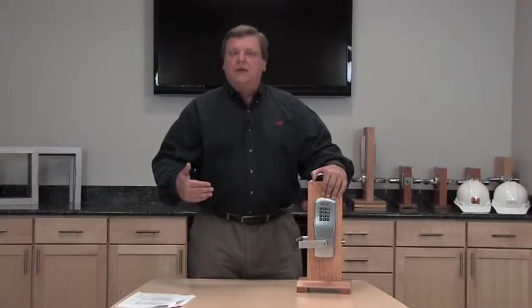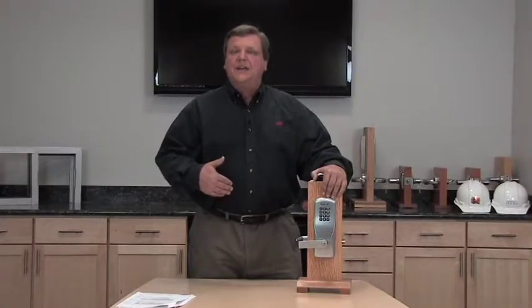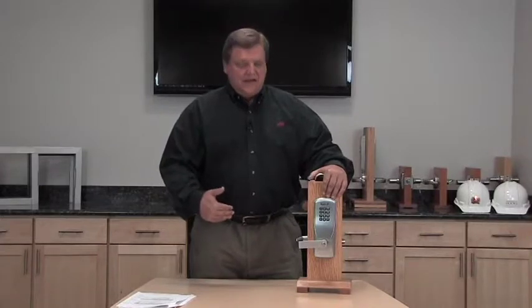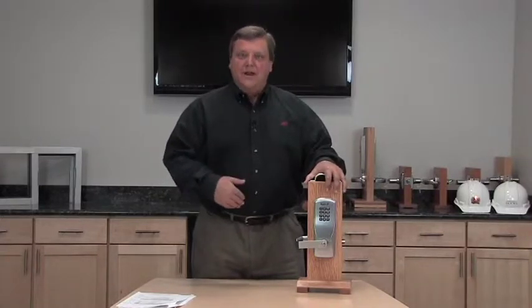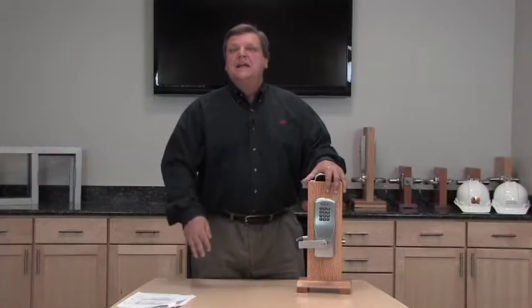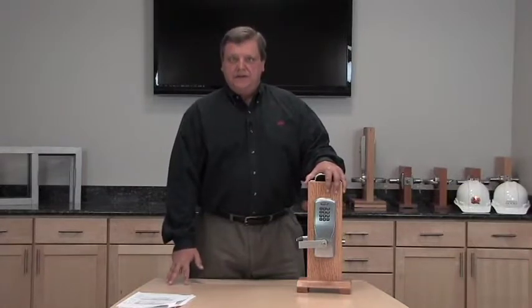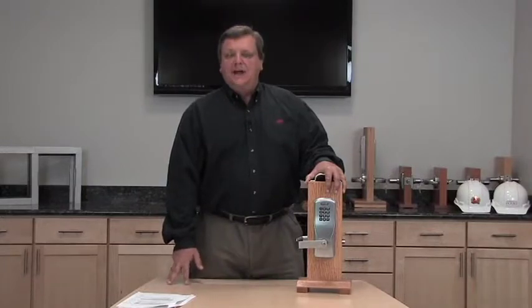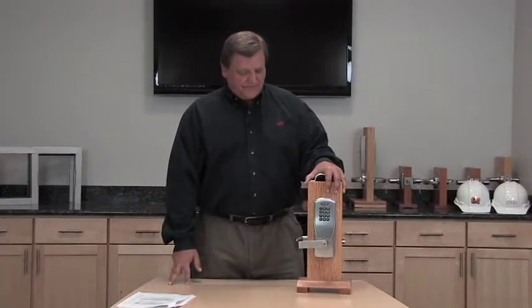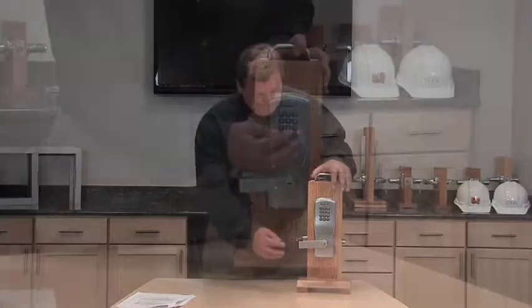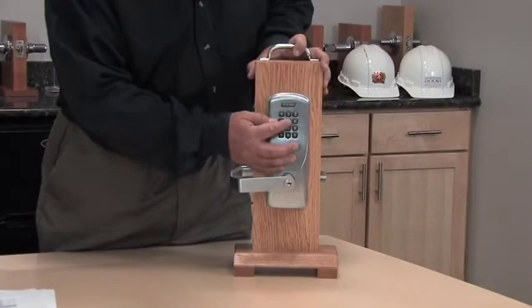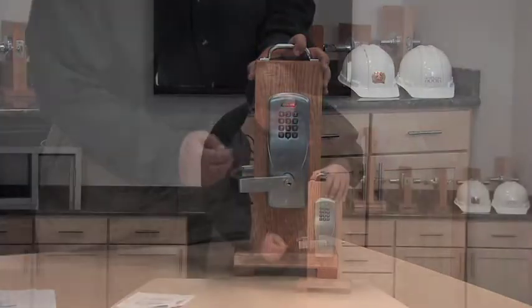I would like to next demonstrate how to enter a PIN into the lock. I have to put the lock into programming mode, hence the code, then a 3 star, and then a new PIN number is how we enter a PIN into this lock. I'll demonstrate that. 55255 star.